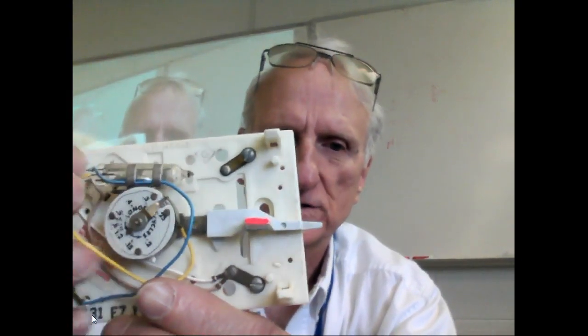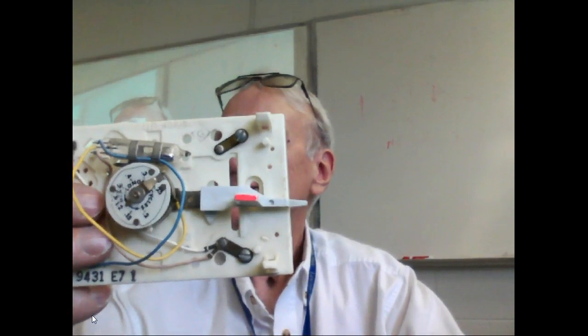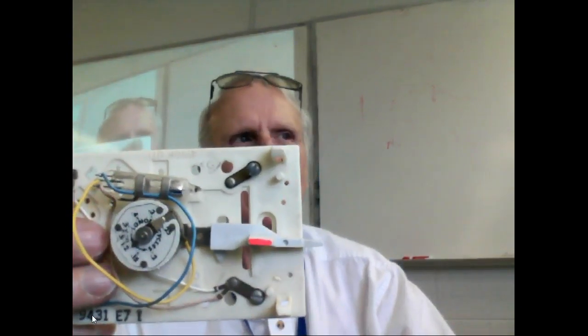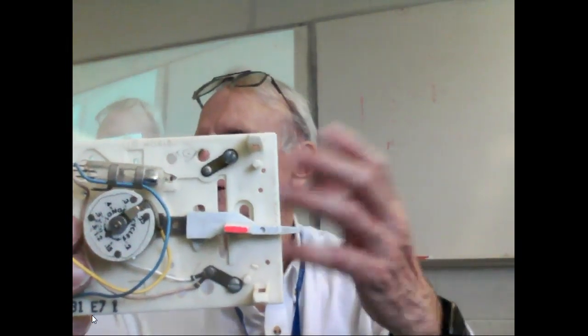But be careful, this is mercury, right? Mercury is very dangerous. What is mercury? Mercury is a metal, but its melting temperature is well below room temperature. So we know mercury as a liquid, but it's just a metal that's above its melting temperature. That's why it looks like a liquid.